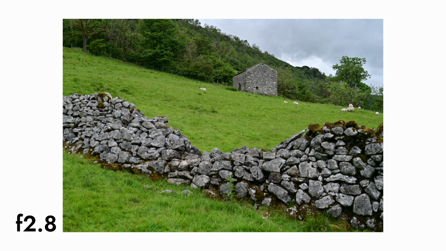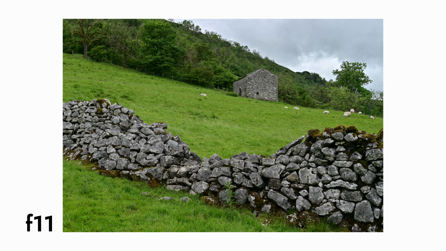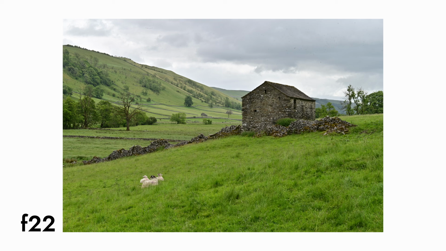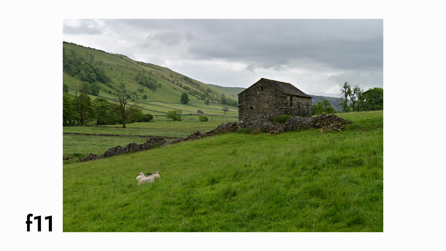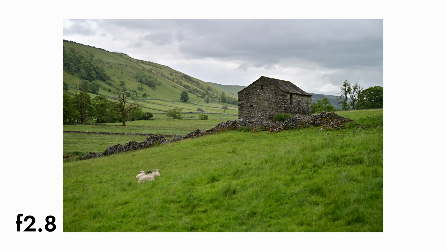So there are subtle differences between each of the examples, and you have to look closer at some photographs than others to recognise those differences. For example, I can see quite a shift between f22 and f2.8, but f5.6 and f11 look very similar indeed.